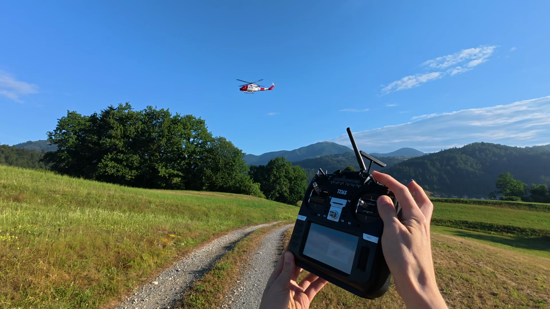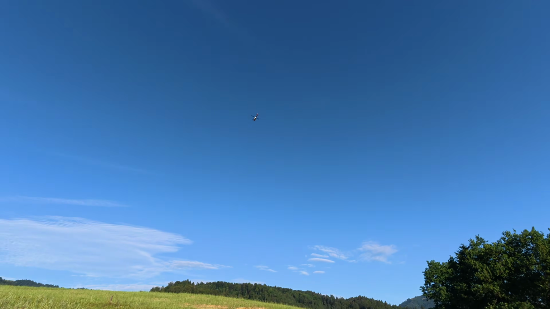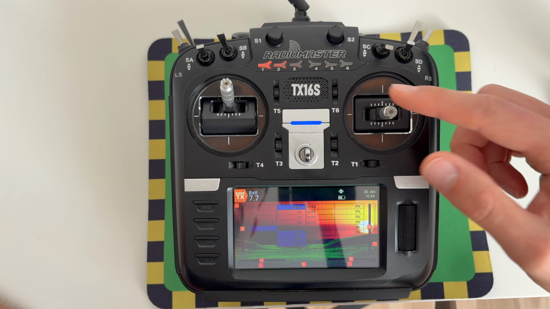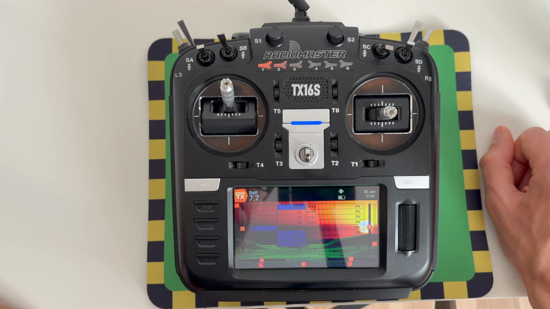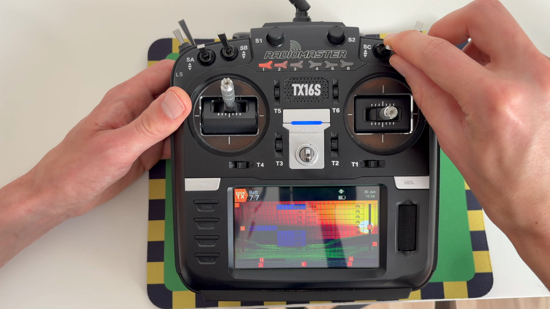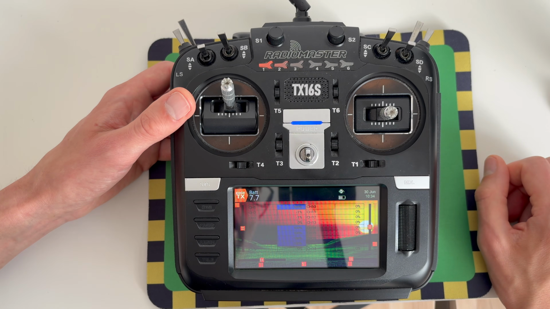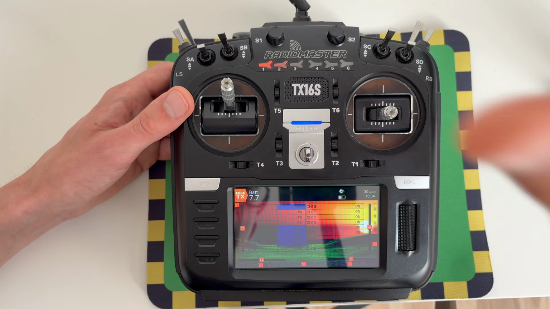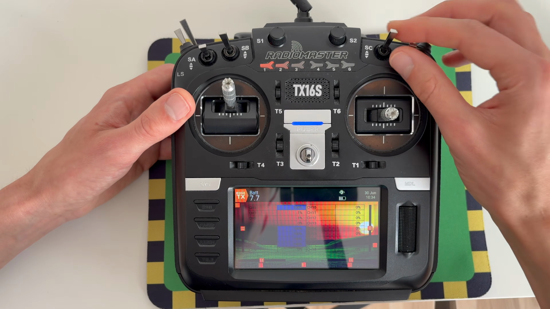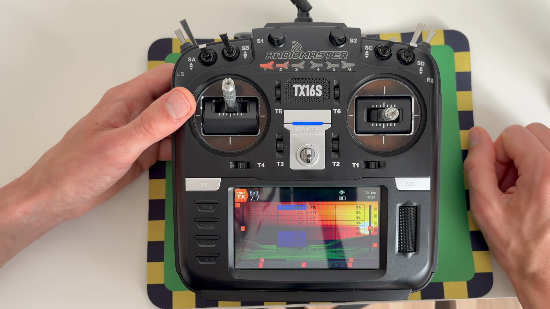But then I switched from vision mode to GPS mode, and you saw that when I switched from vision to GPS mode, the helicopter started to gain altitude again. Because in GPS mode, and I believe in attitude mode also, the helicopter doesn't have any limits. It can rise much higher than in vision mode. Only vision mode is height limited.